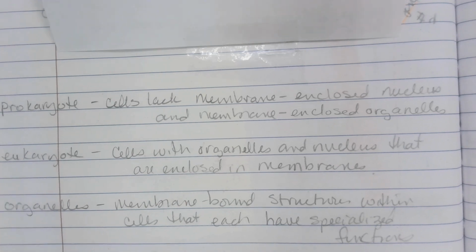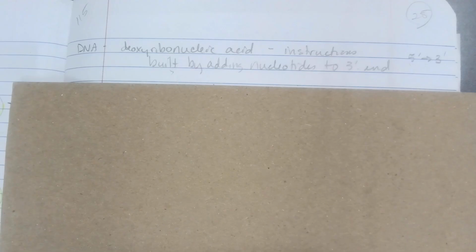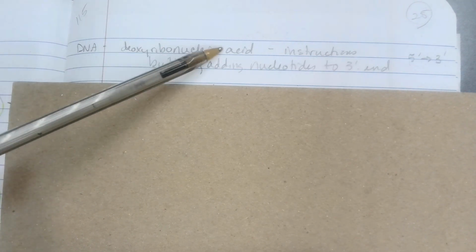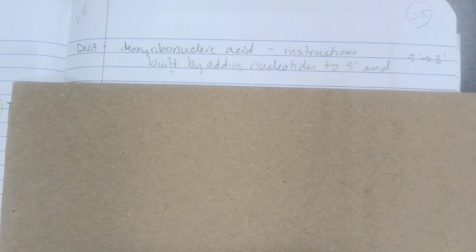All right, now on the next page. DNA stands for deoxyribonucleic acid. DNA are the instructions of our cells. They are the information that makes us who we are.